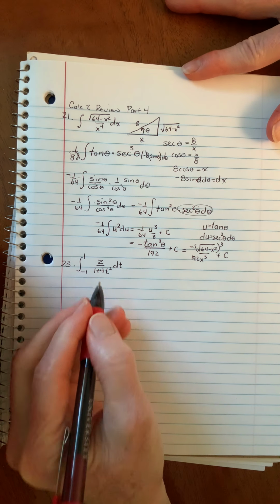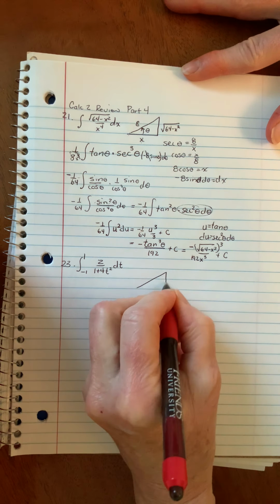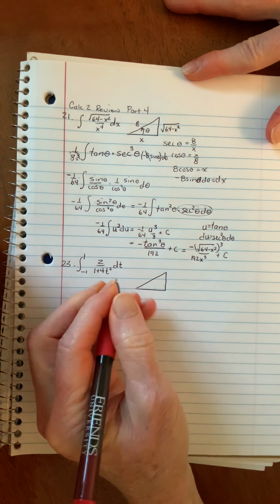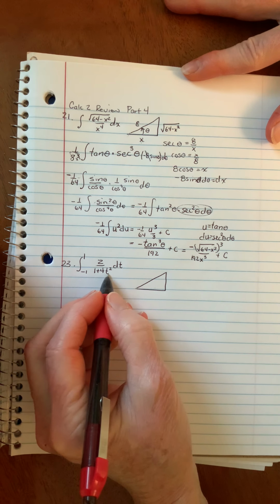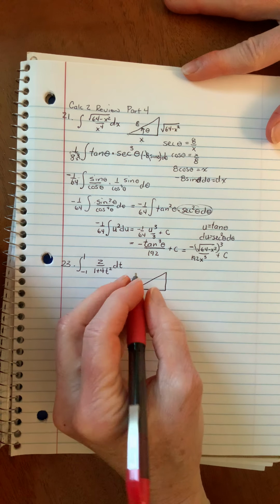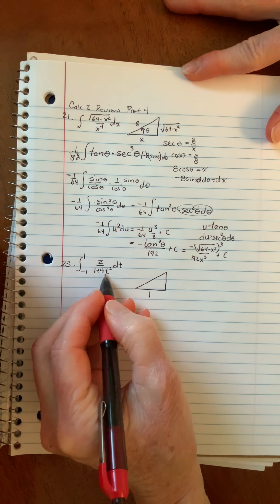This thing is a sum of squares, so I'm going to set this up. Okay, so we're adding things, so one of these has to be 1 and one has to be 2t.